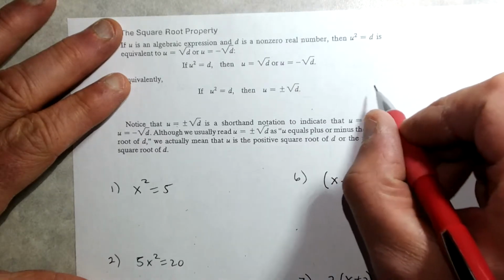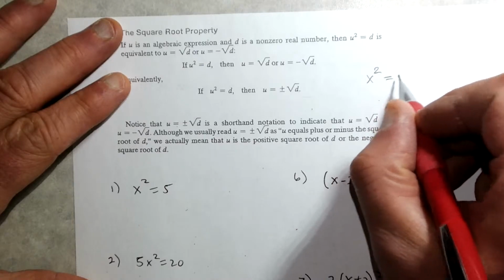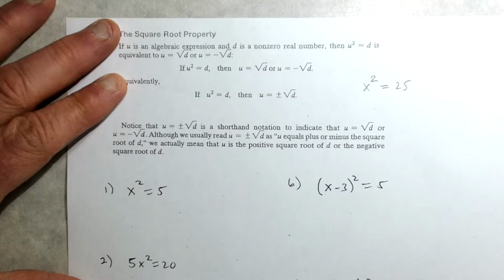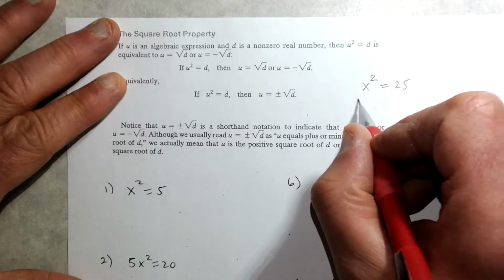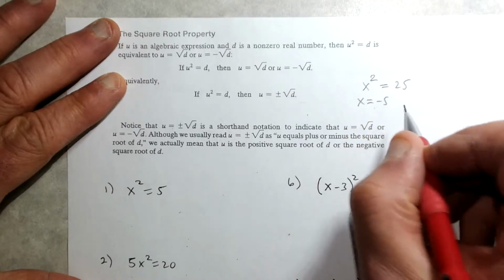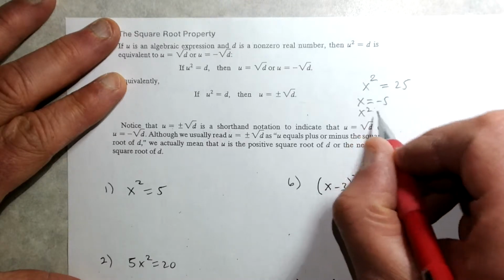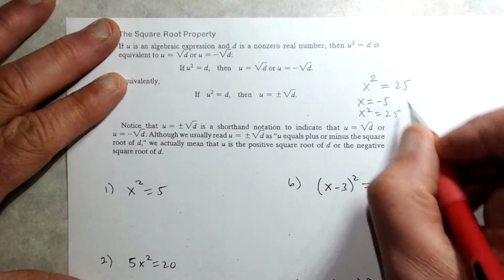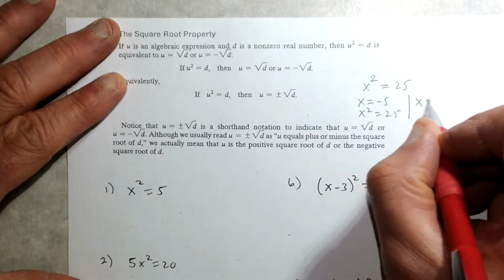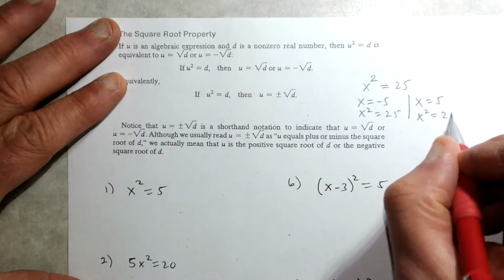For example, if you had the fact that x squared was equal to 25, it's possible that the value that was squared could have been negative 5, right? Because if I squared negative 5, x squared would be 25. Negative 5 times negative 5. Likewise, though, x could have been 5, because if I square 5, I would get 25.